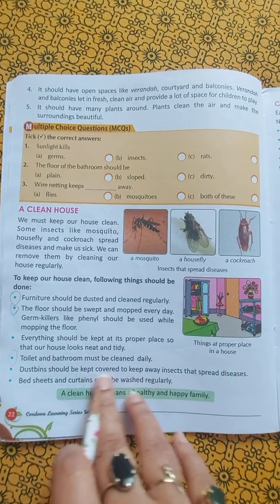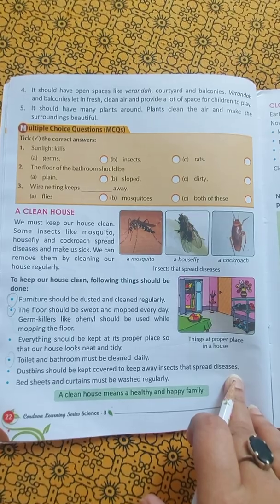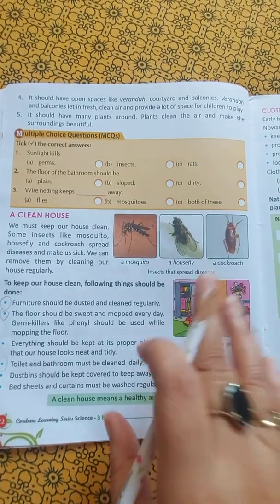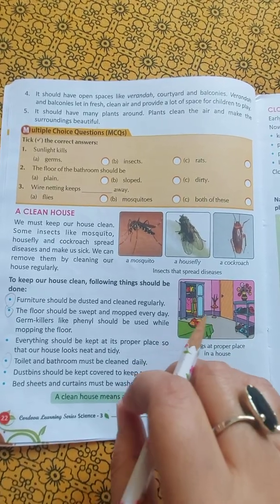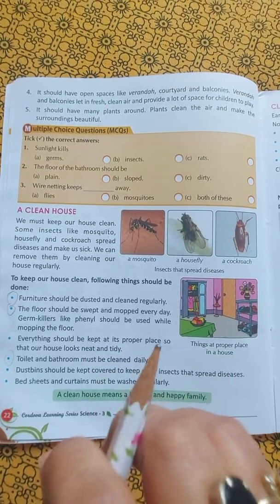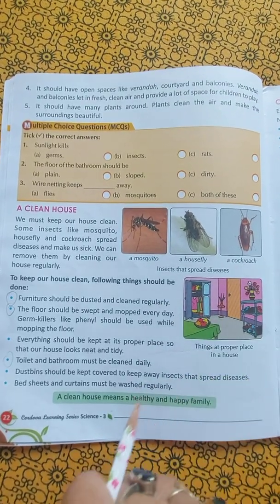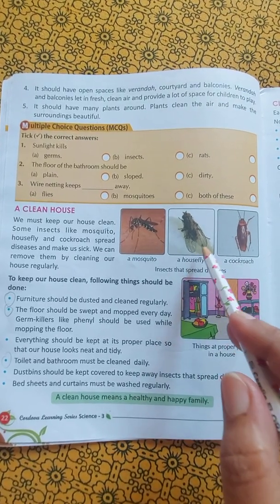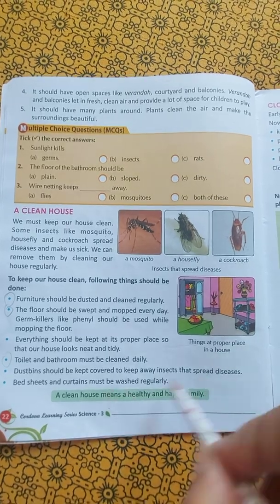Dustbin should be kept covered to keep away insects that spread diseases. Children, your dustbin should have a lid. डस्टबिन कवर्ड होना चाहिए, एक लिड होना चाहिए, ताकि जो डस्टबिन में गंदा कूड़ा करकट हम लोग डालते हैं ना, उस गंदे कूड़े में ही तो हाउस फ्लाइज वगैरह हो जाते हैं, कॉकरोच, हाउस फ्लाइज. So to keep such disease causing insects away from the dustbin, we should cover it.